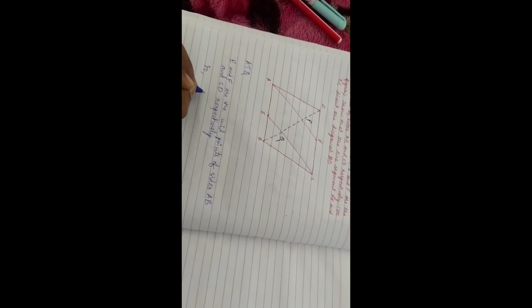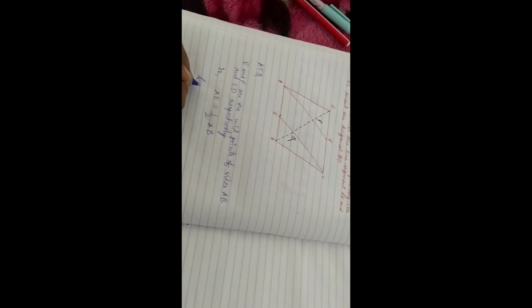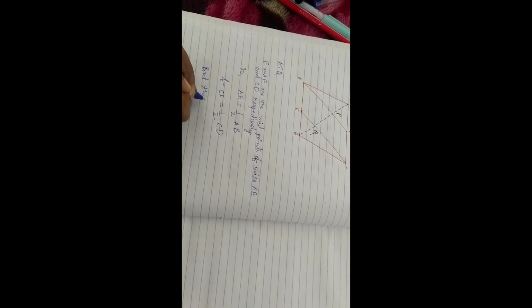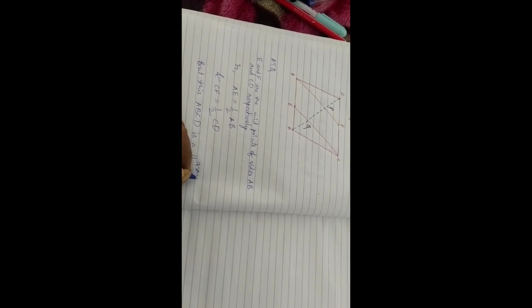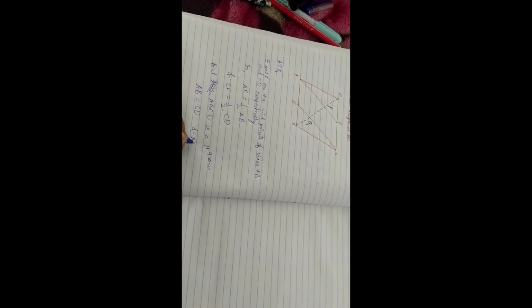So what can you write? You can write AE is half of AB and CF is half of CD. But ABCD is a parallelogram, so AB will be equal to CD and AB will be parallel to CD also.